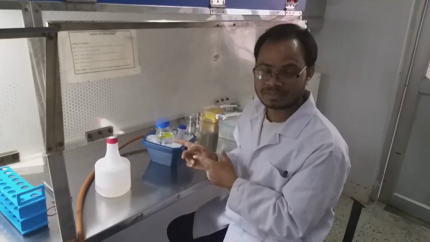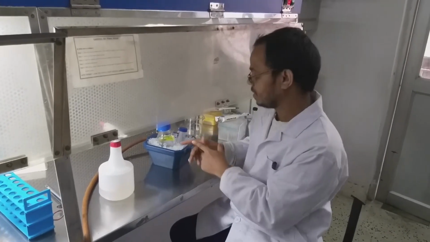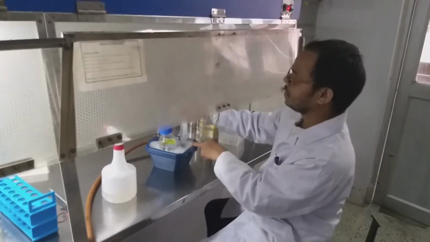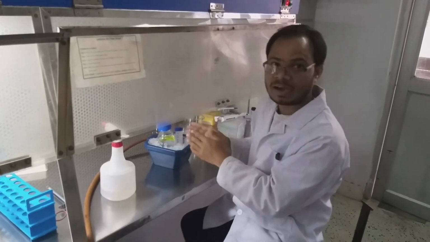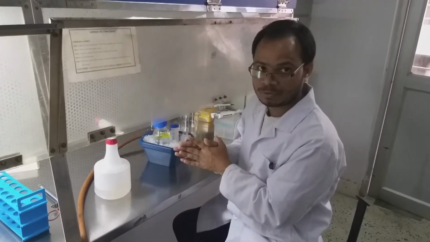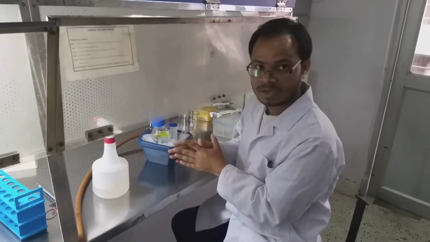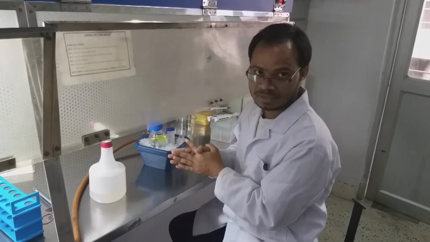After mixing the competent cell pellet with 0.1 molar calcium chloride, we have to keep the cell suspension for half an hour. Then in subsequent steps, we have to centrifuge and wash with the 0.1 molar calcium chloride for another 2 times.